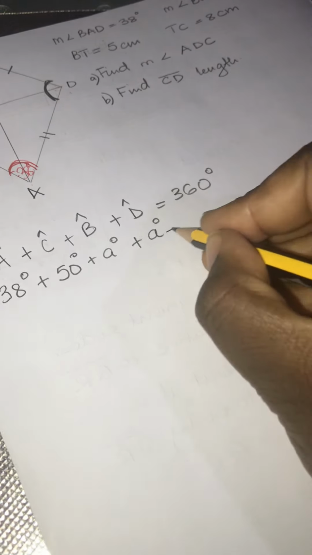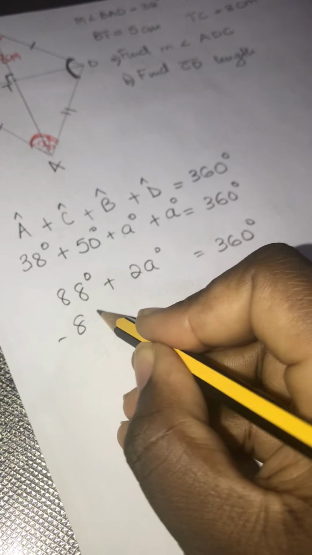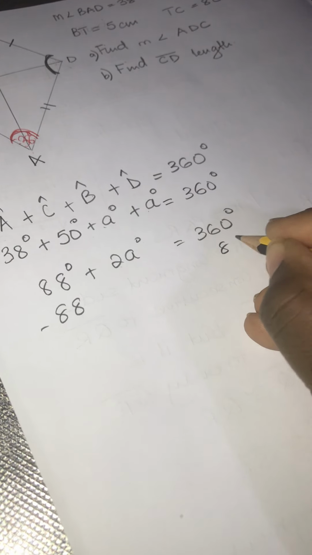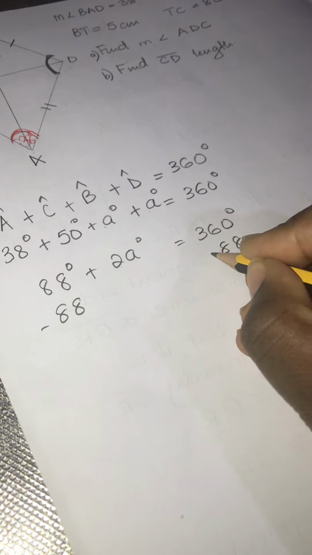360 degrees. Now, this is 88 degrees plus 2A. A plus A is 2A equals 360 degrees. I subtract 88 on both sides.